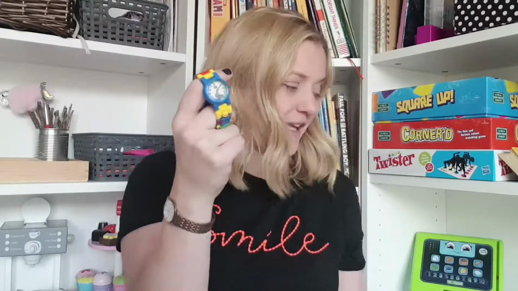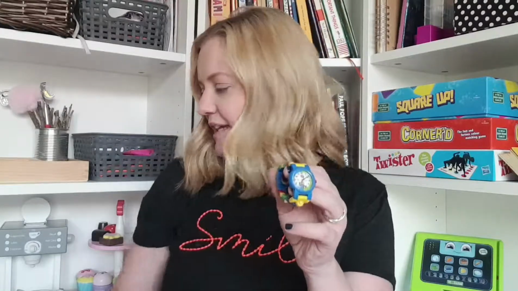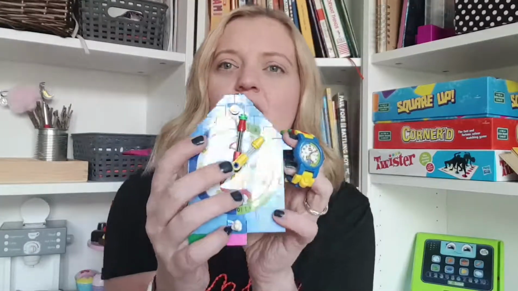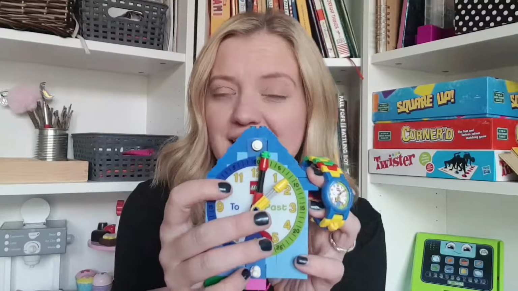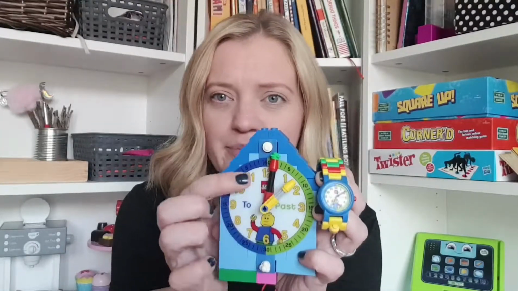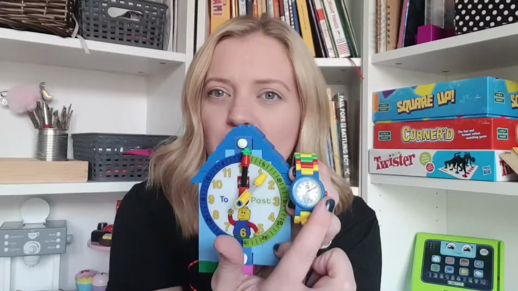At this point as well, I will give you a little Christmas present idea. In year 1, it's a great time to get them a watch. This is a little Lego watch. They're 10 or 15 pounds. I think you can pick them up cheaper actually. This one came with a training clock as well, so it was fantastic for us when Aiden was learning to tell the time. We could set this and say when your watch matches it.